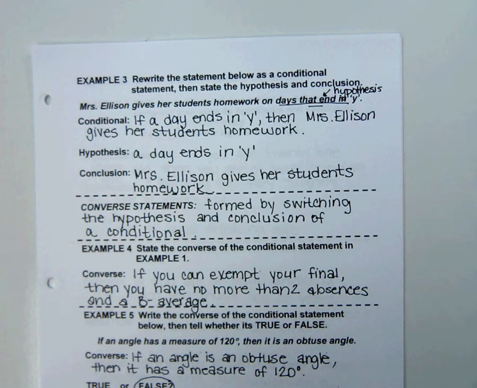Now we're going to learn about using conditional statements. A converse statement is formed by switching the hypothesis and conclusion of a conditional. So you just flip them around. Look at example 4. Remember in example 1 it said, if you have no more than 2 absences and a B average, then you can exempt your final.